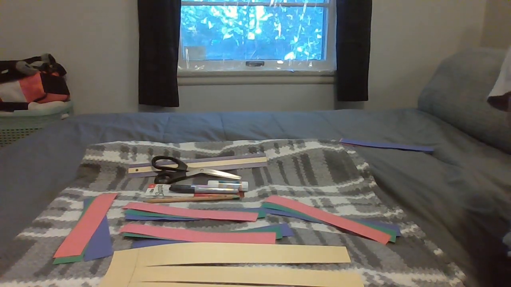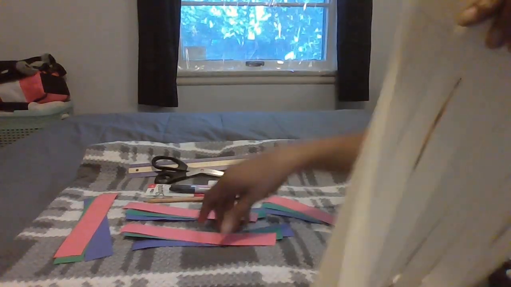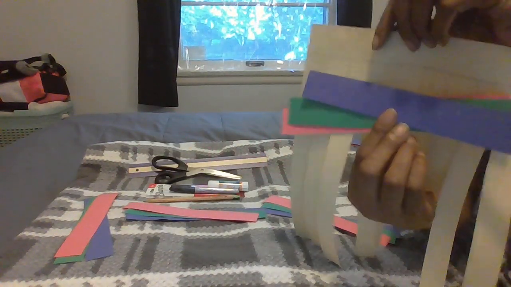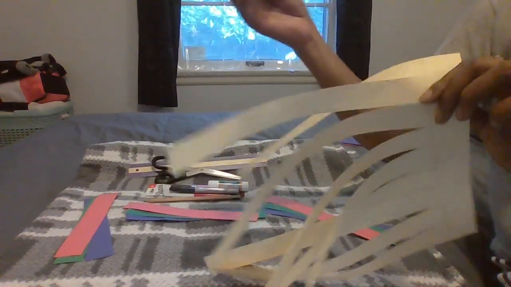So if you choose to have your design going vertically, then cut your strips the vertical way. If you choose to have your design going horizontally, when you cut your strips, have your strips going the horizontal way. But for this, I did mine vertically.